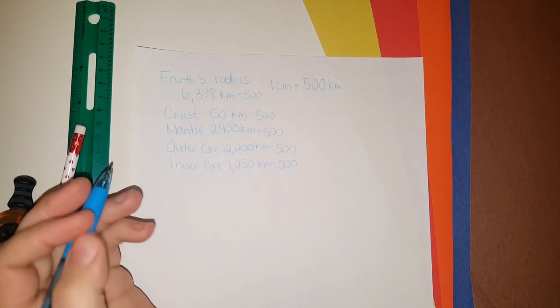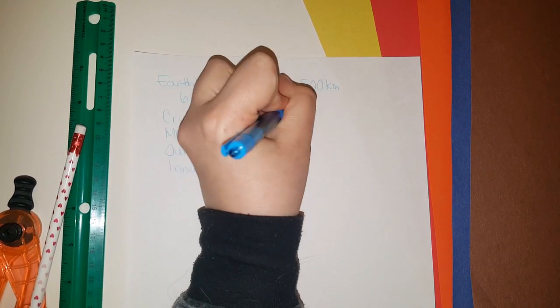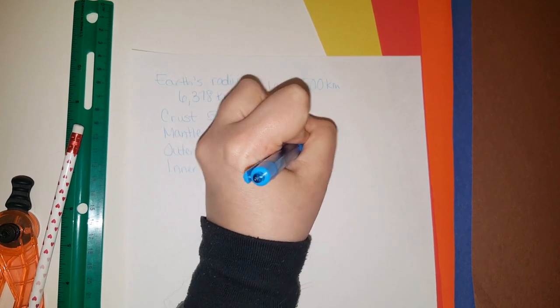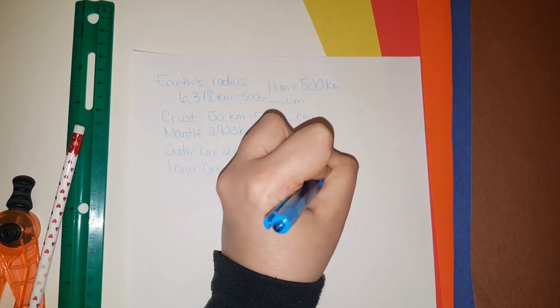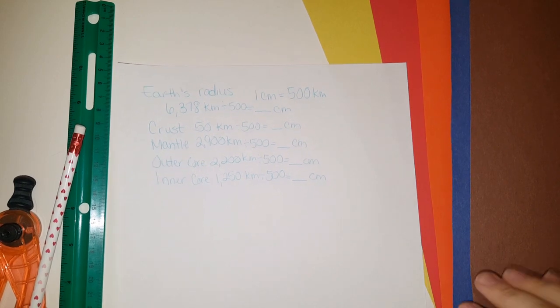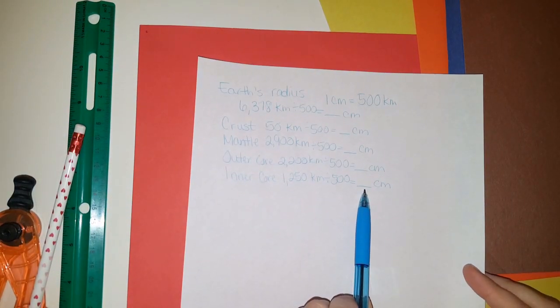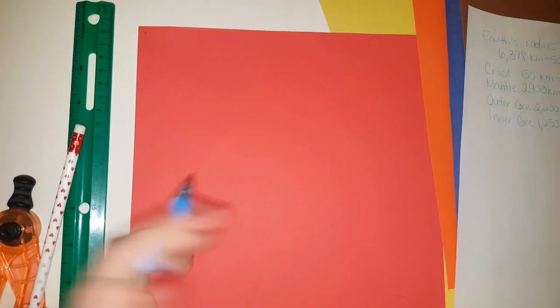Once you have found what the thickness is in centimeters, then you can start creating your paper model of the Earth's layers. So I'm going to start with the inner core. It doesn't really matter, but I find this the easiest because the inner core, whatever amount you get here, that is the radius of that circle since it's the innermost circle.